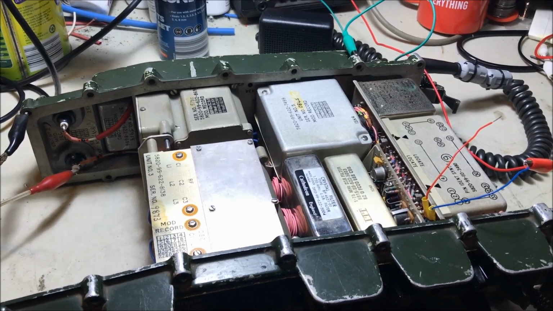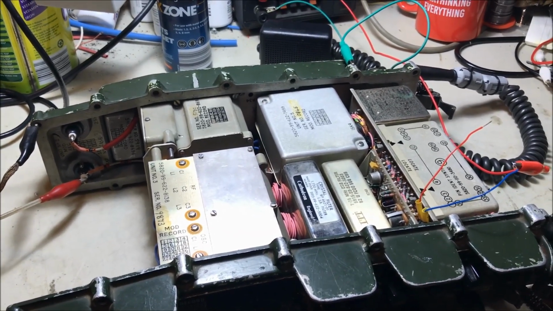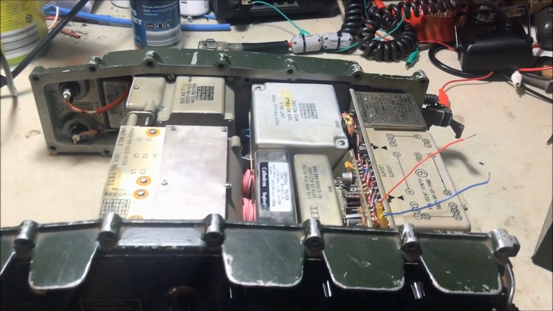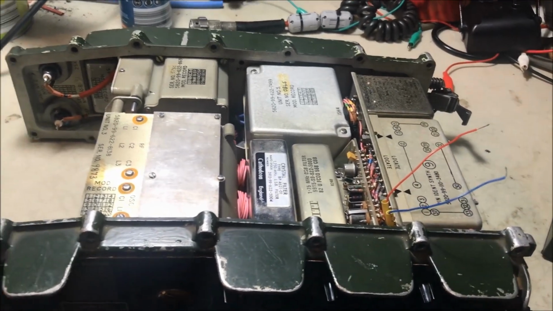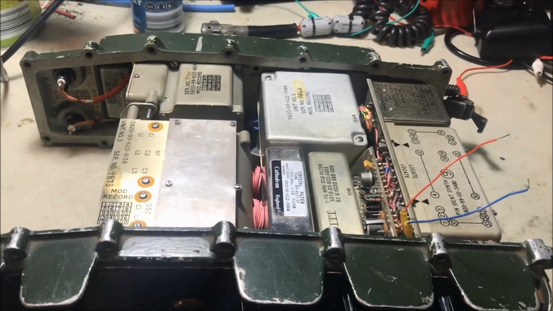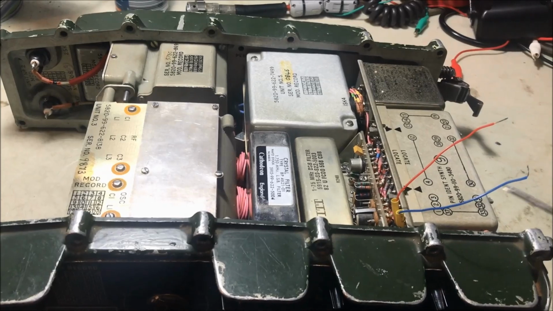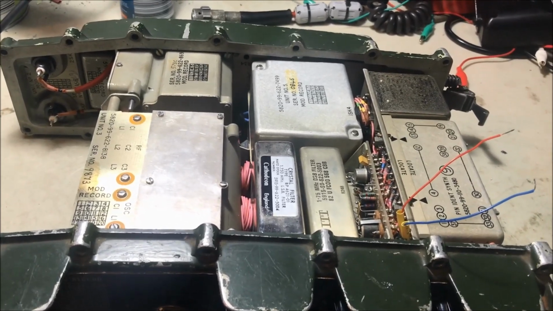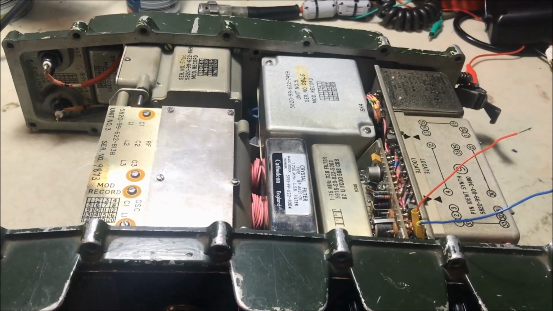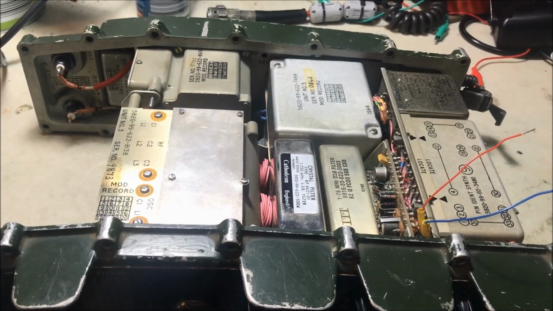So let's have a look at what we might be able to do here. Well, there we have it. Verdict's in. Synthesizer shot. What are the options? Could change the synthesizer. The chances of me getting hold of a synthesizer, very low. The cost to get it here into Australia, very high. The success rate of changing a synthesizer, probably low. So putting all that together, I'd have to say that won't happen for me.